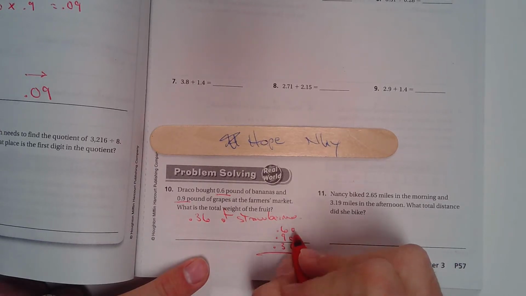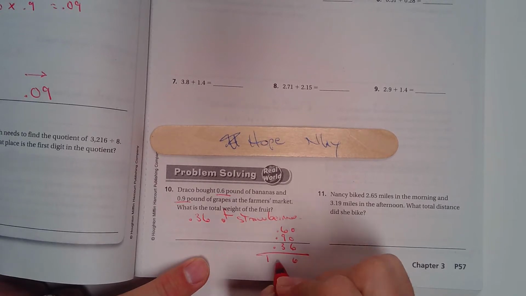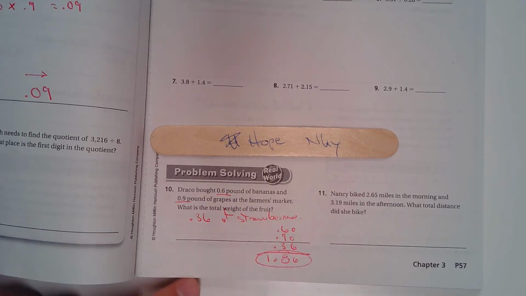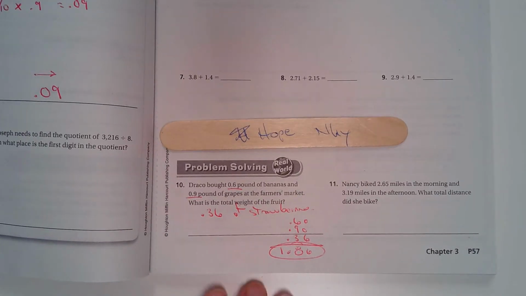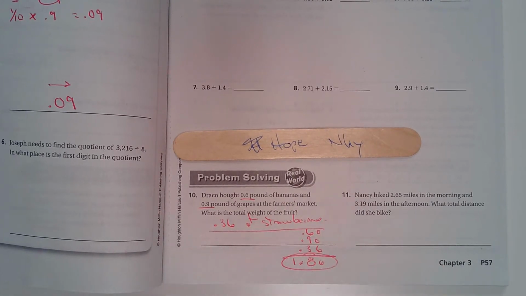Okay, 0 and 0 is 6. That'd be 15, 18. 1.86. 1.86 is the right answer. Okay, that's because I added in this. All right, so if you got it right, you can have 20 points.